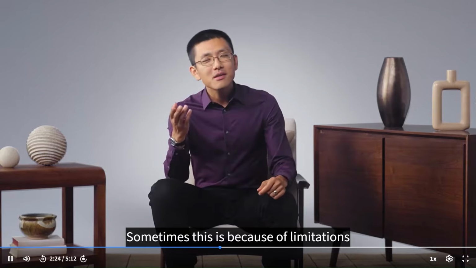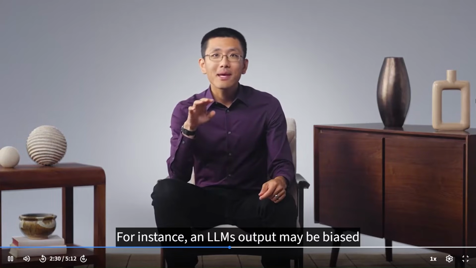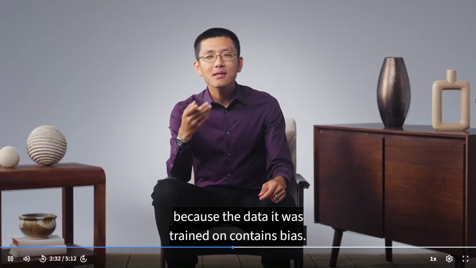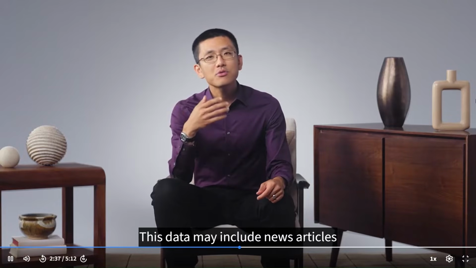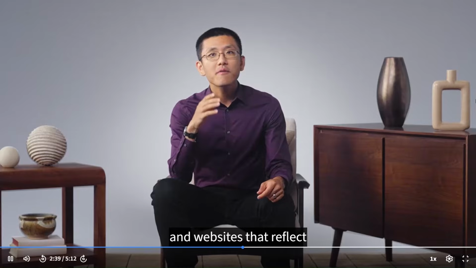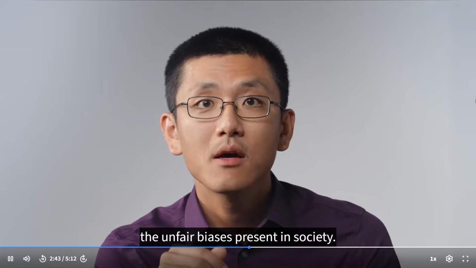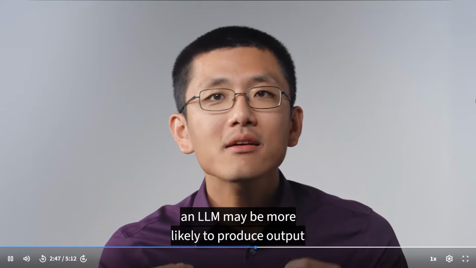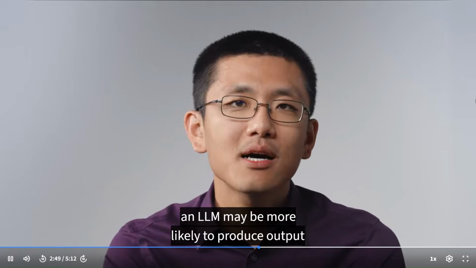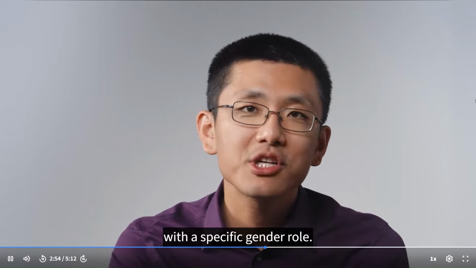Sometimes this is because of limitations in an LLM's training data. For instance, an LLM's output may be biased because the data it was trained on contains bias. This data may include news articles and websites that reflect the unfair biases present in society. For example, because of the data it was trained on, an LLM may be more likely to produce output that associates a professional occupation with a specific gender role.